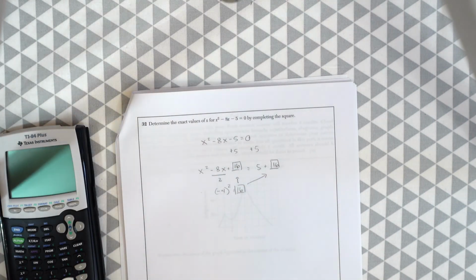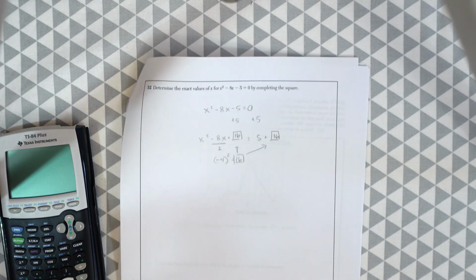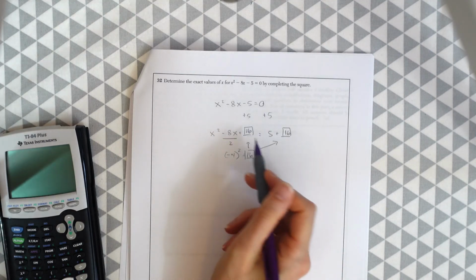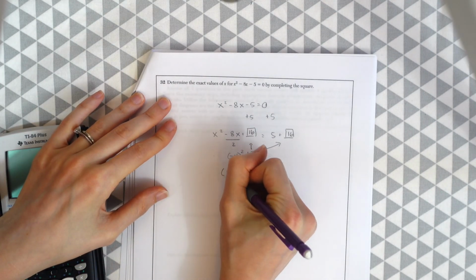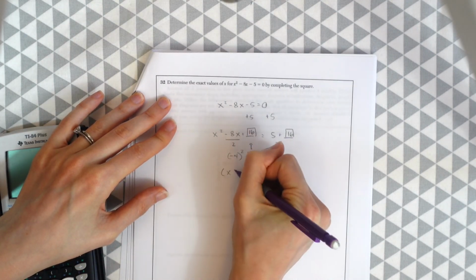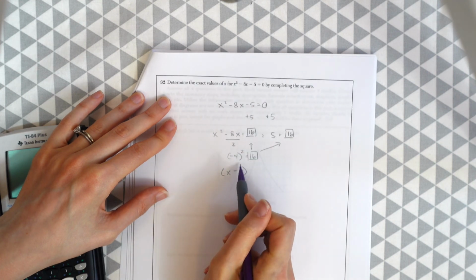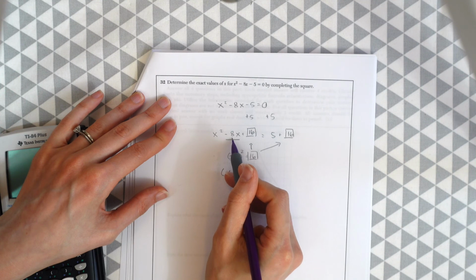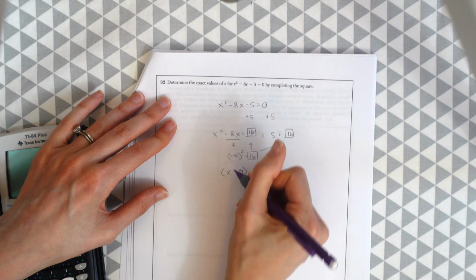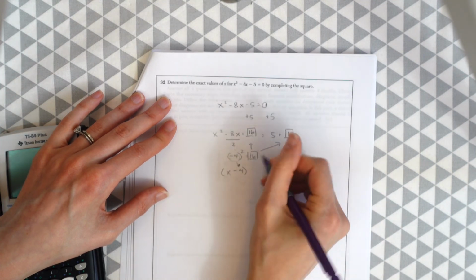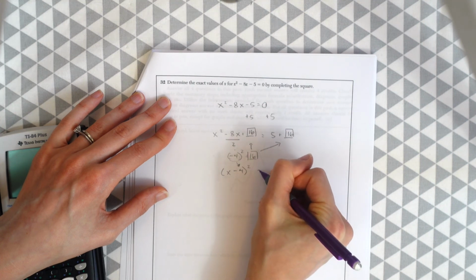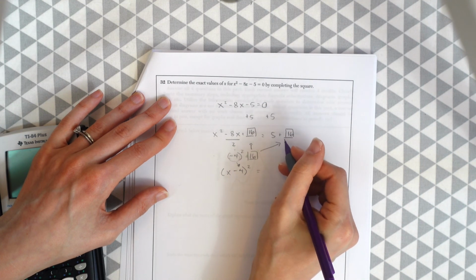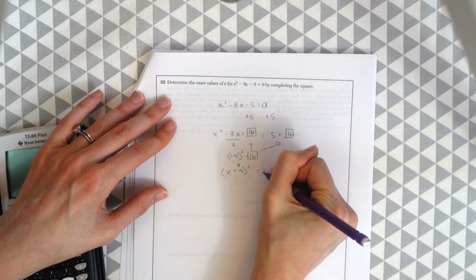So now what we're going to do is rewrite the equation. So this whole thing can be summarized by writing x minus 4. And I got this minus 4 from right here, that number that we divided, negative 8 divided by 2. So we got negative 4, so we brought that down here, squared. And then we just need to add these together. 16 plus 5 is 21.